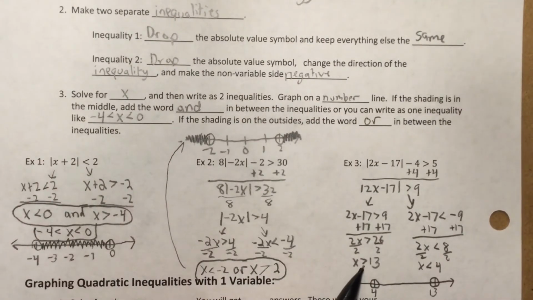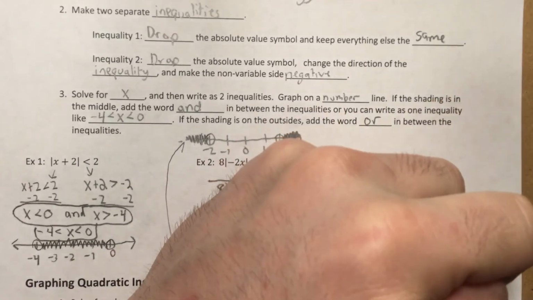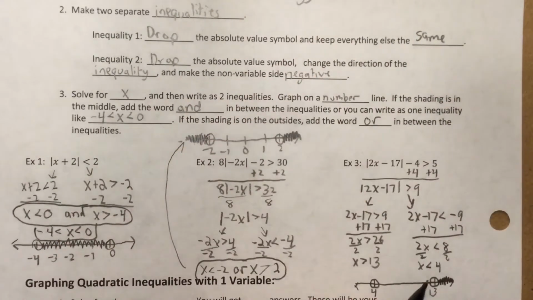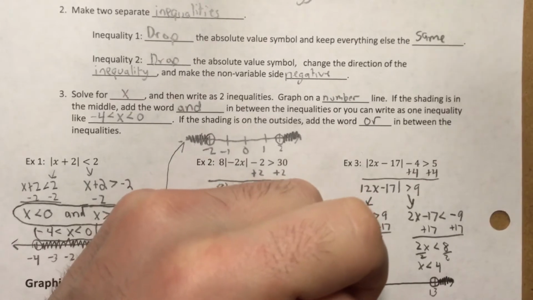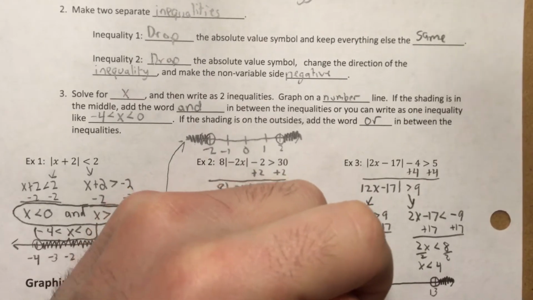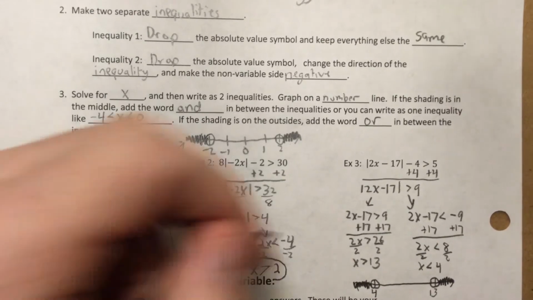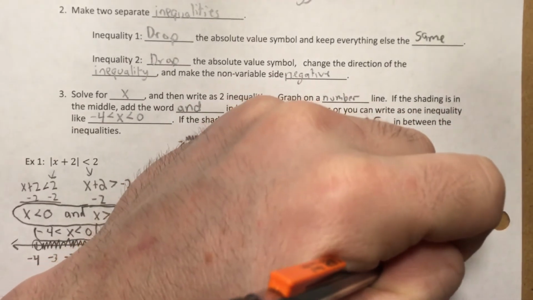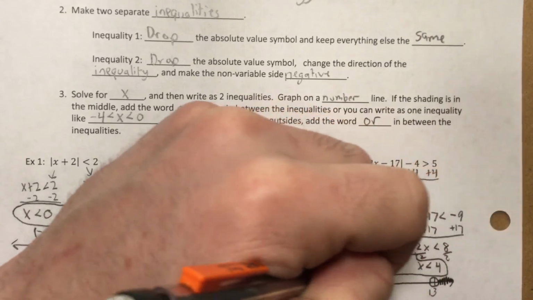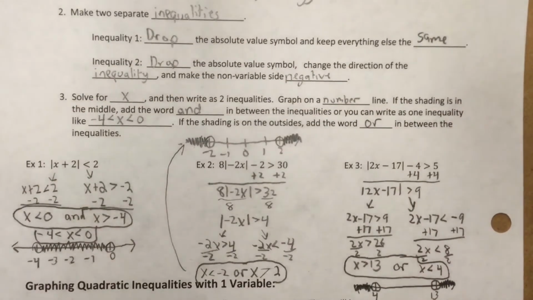So I need x to be greater than 13. X be less than 4. And so the word or again would come into play, because I can't have one single solution be in both of those regions at the same time.